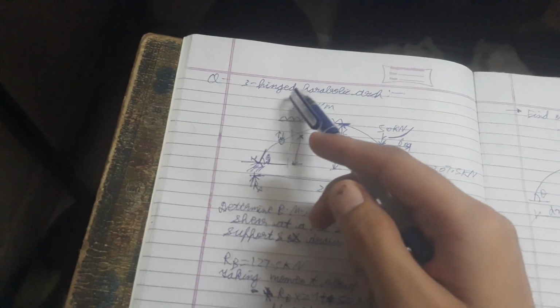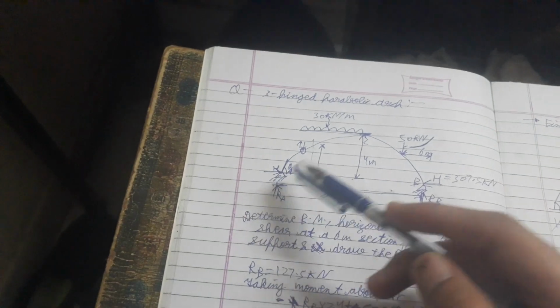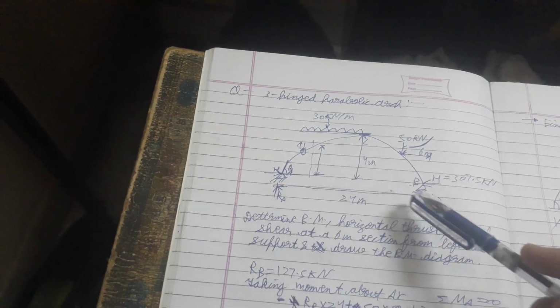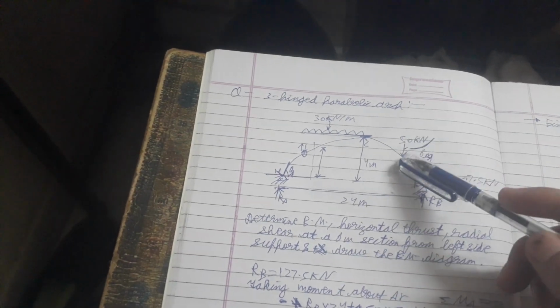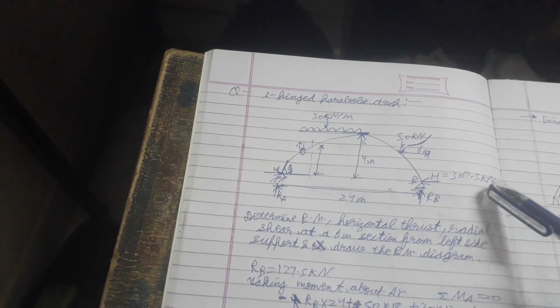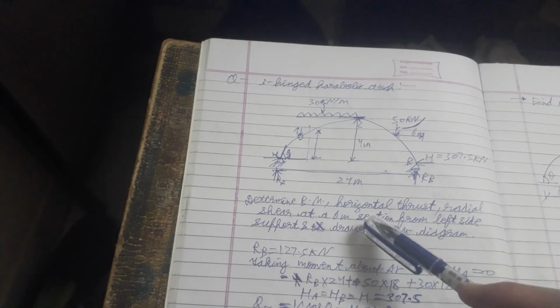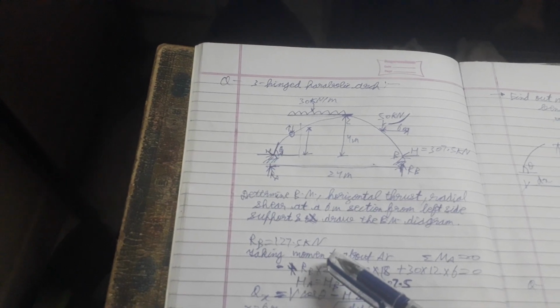Then, three hinged parabolic arch. This is 30 kN per meter, this is H, this is theta, this is RA, this is RB. This is 24 meter, this is 4 meter, this is 50 kN, this is 6 meter. Find the bending moment, horizontal thrust, radial shear at 6 meter section from left side support and draw the bending moment diagram. RB is equal to 127.5 kN.